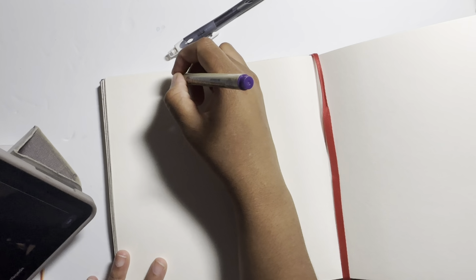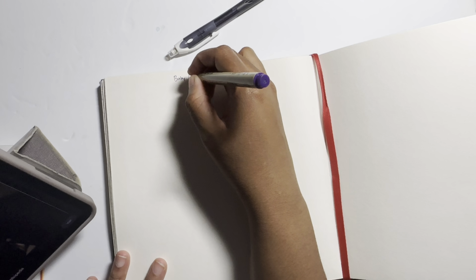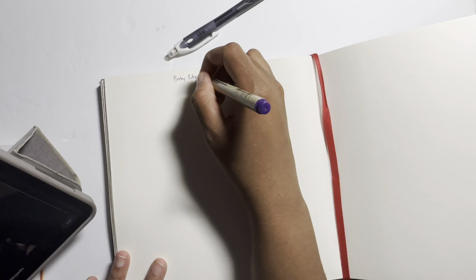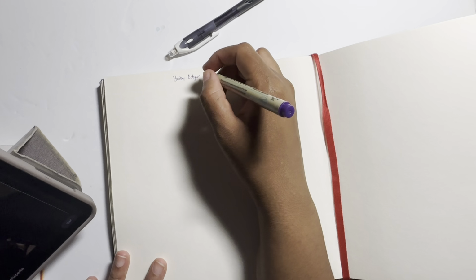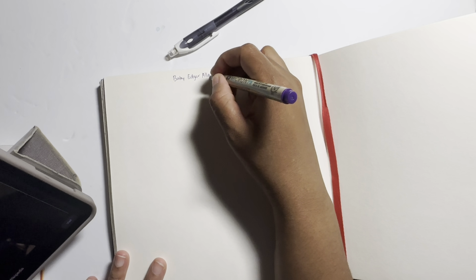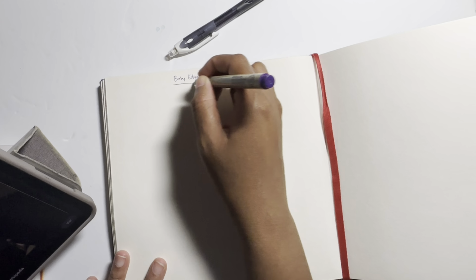I'm going to write right up here, baby Edgar Allan Poe, so that when I go back into my sketchbook, I can say this was a project we did together. You don't have to write that part, but I am.